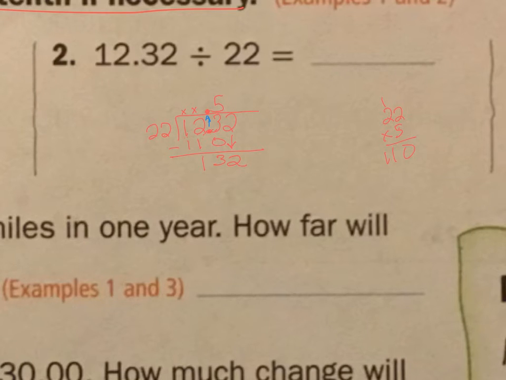Now, how many times does 22 go into 132? Well, 5 was here. Let me try 6. 6 times 2 is 12. 6 times 2 is 12 plus 1 is 13. 132. Oh, that's exactly what I need. 132. Subtract that out. 0. I'm good to go. So my exact answer is 0.56.